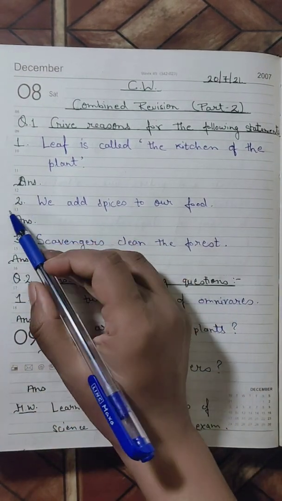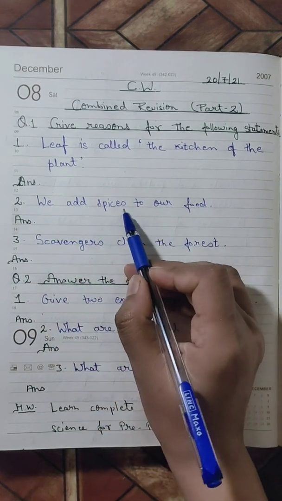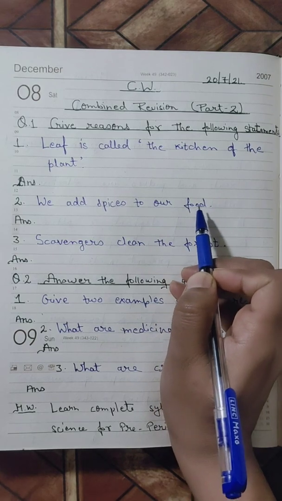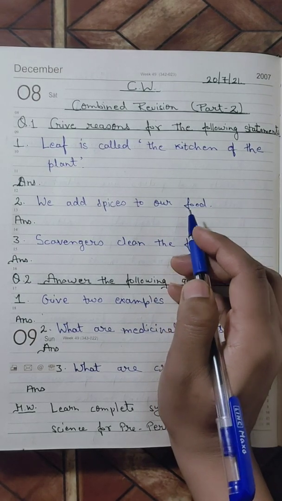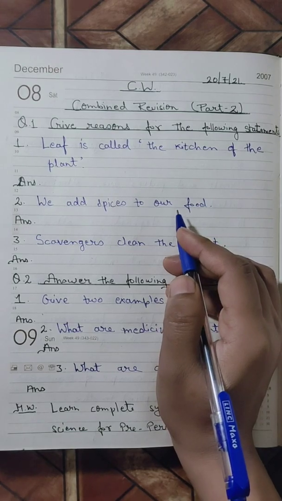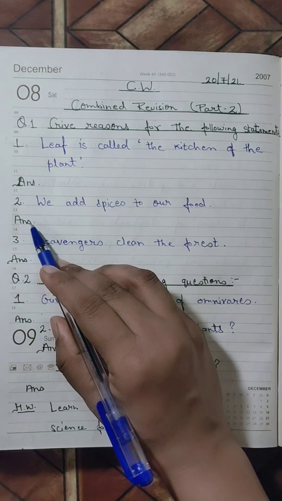Okay. Number 2, we add spices to our food. We all add spices to our food. Why? So why do we add spices? So you all have to give the reason why we add spices to our food. So you will write your answer from the next line.